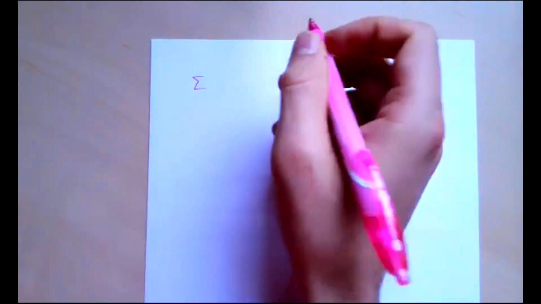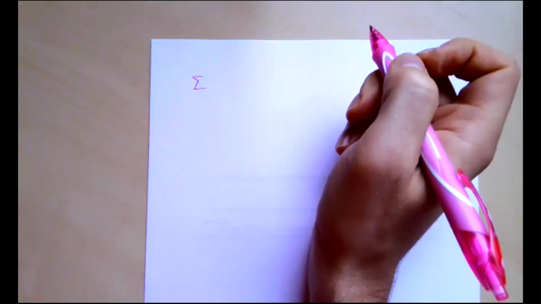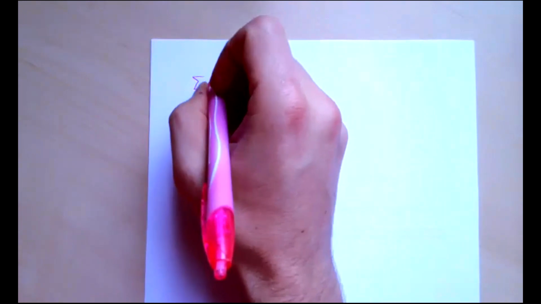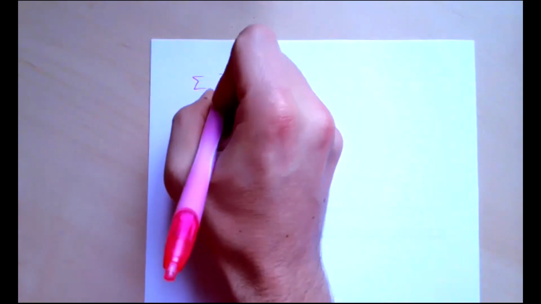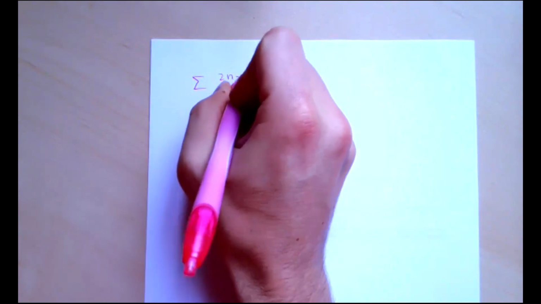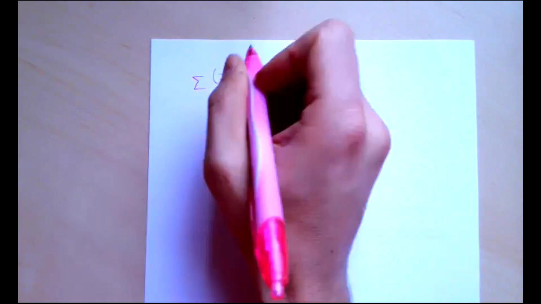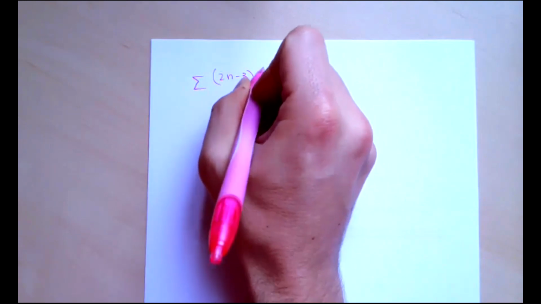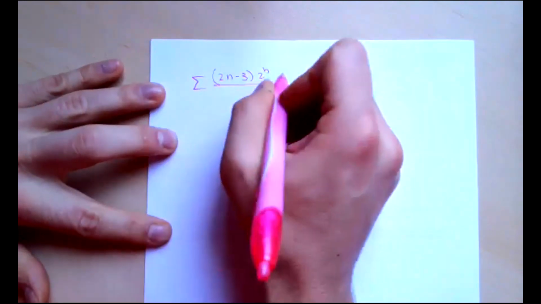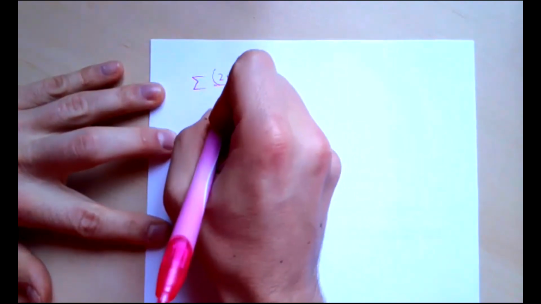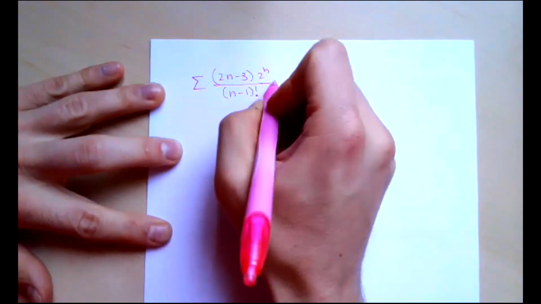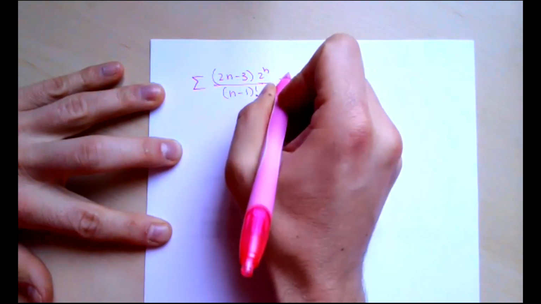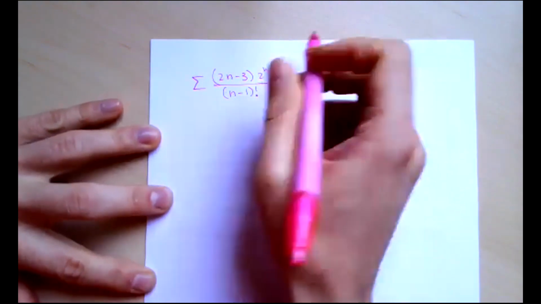Let's say we have some function given by a power series, and let's just get some random constants in there. Let's throw in, I don't know, everything. So we have 2n minus 3, 2 to the n, over, let's say, n minus 1 factorial, x to the n.